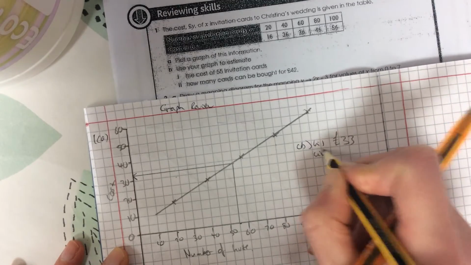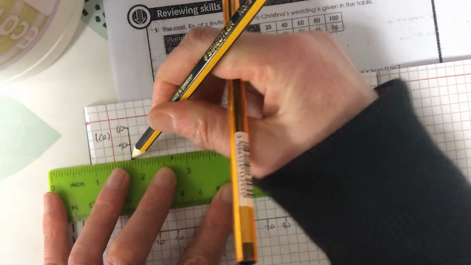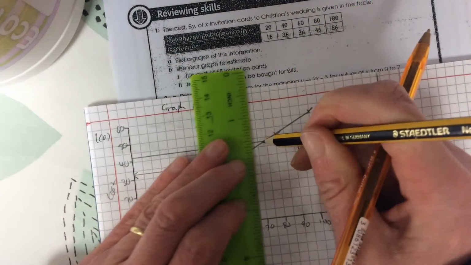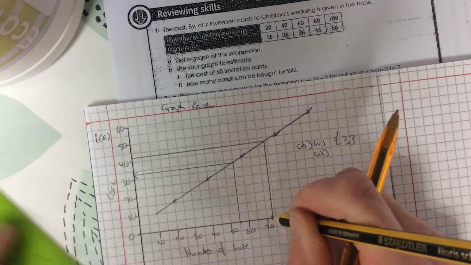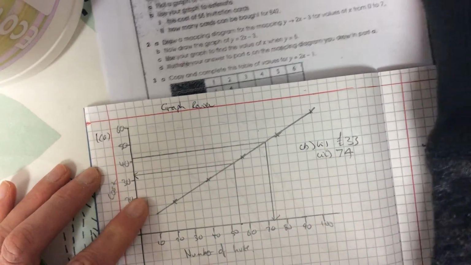And part 2. How many invites for £42? So 42 is about here. So if you draw your wee line in. Now mine looks about 74. Yours might be slightly different, and that's fine.